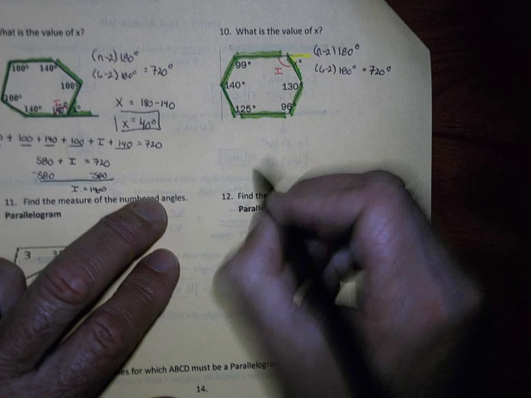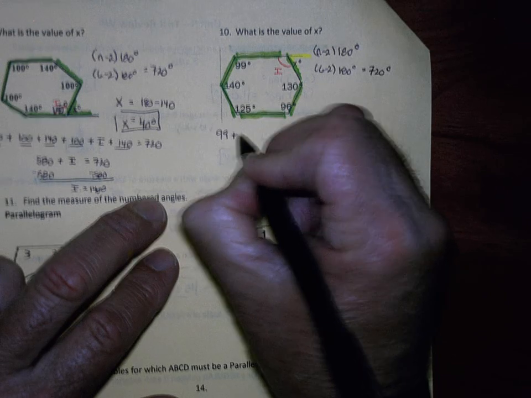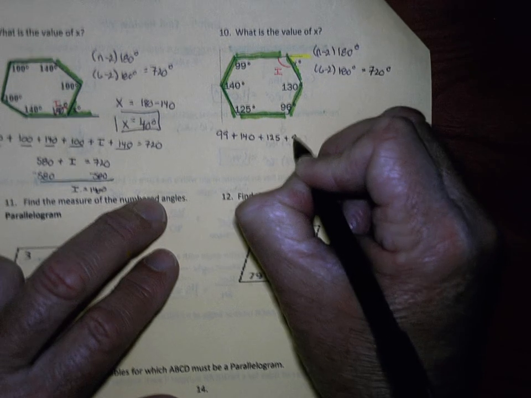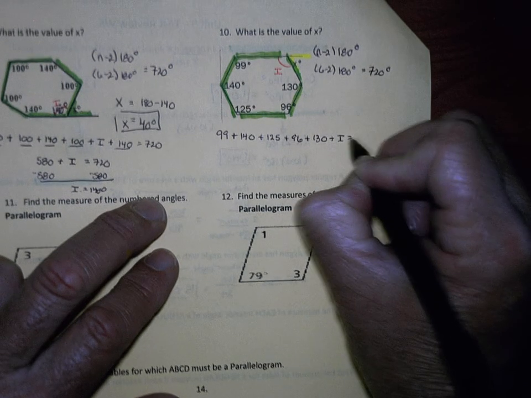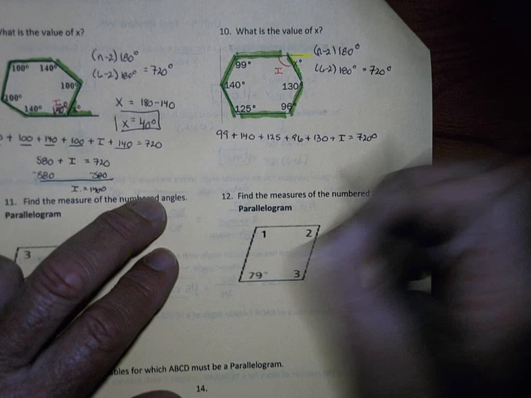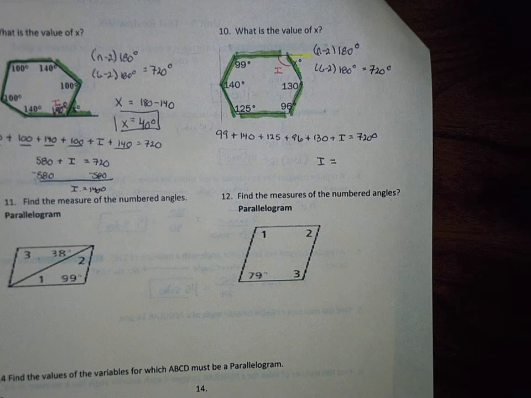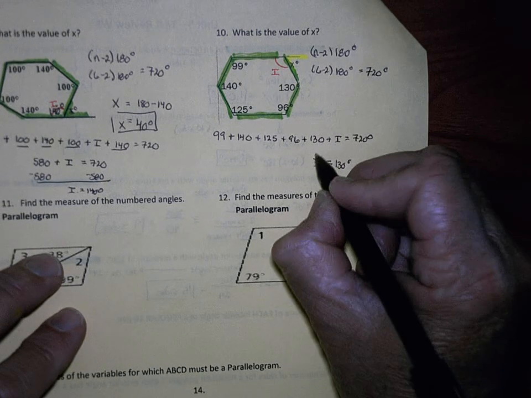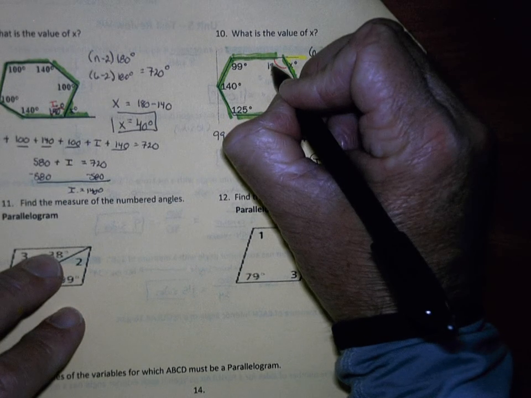And then we're going to use the fact that all of those angles, including the I angle, so the 99 plus the 140 plus the 125 plus the 96 plus the 130 plus the I angle, will all add up to 720 degrees, and we're going to work this out and find out what I is equal to. Okay, as I'm talking to you, I'm just doing it in my head, and you would get I is equal to 130 degrees. Okay, so that's not your answer here. That's going to be your interior angle, which is 130 degrees.